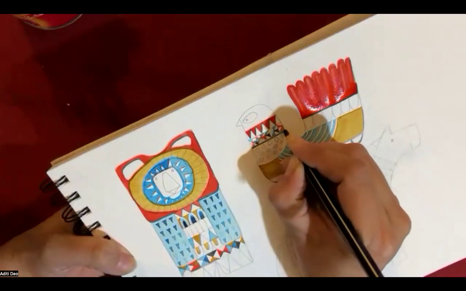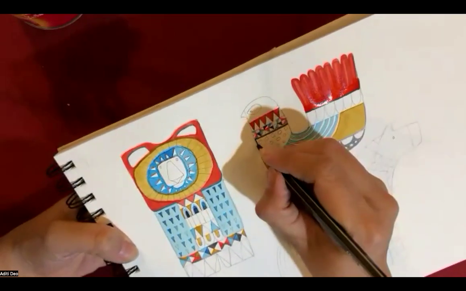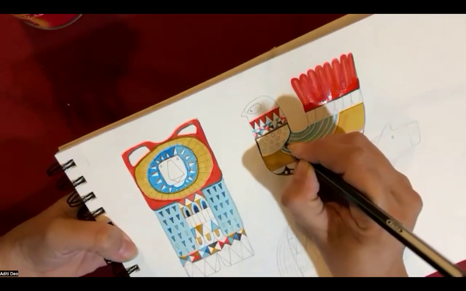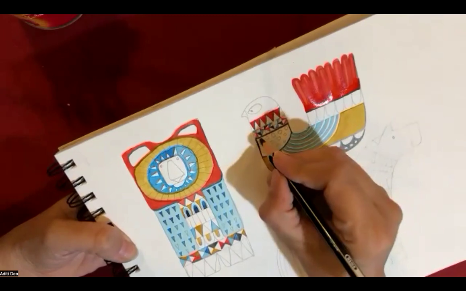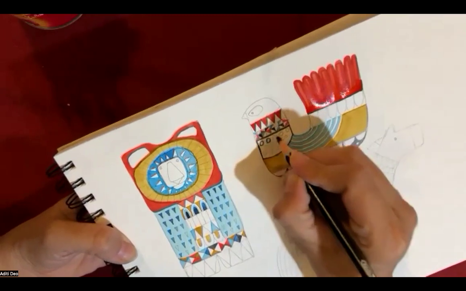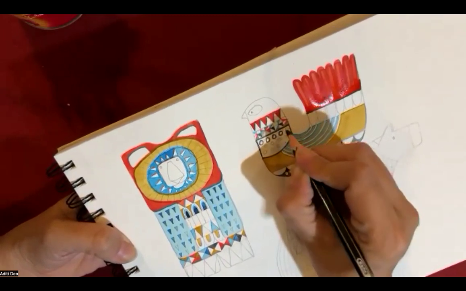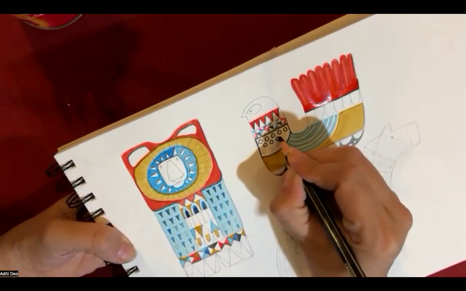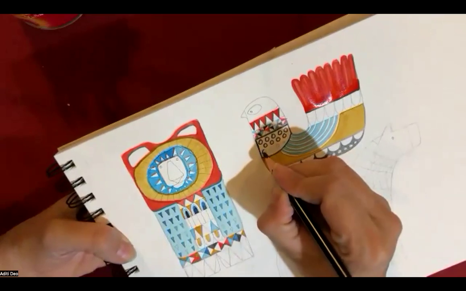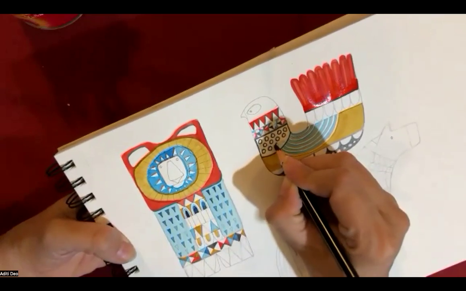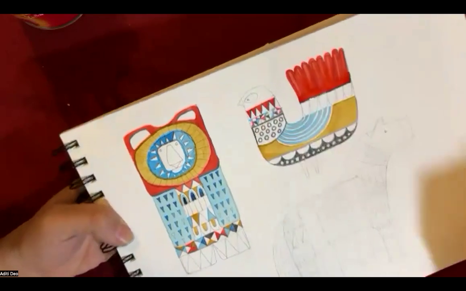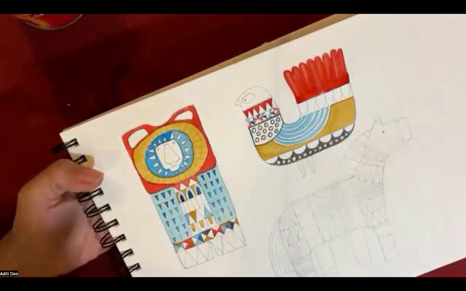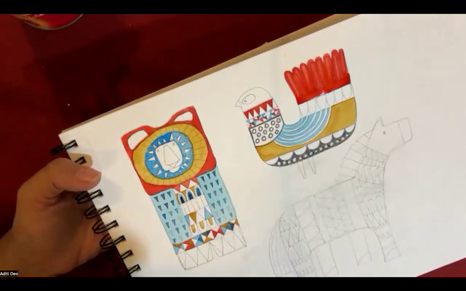Now here I'll make the neck again with pencil first. But I'm going to show you how I'm going to change this. Now this time I'm using a medium size brush and I'm going to paint over.